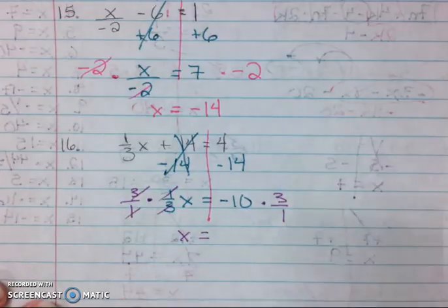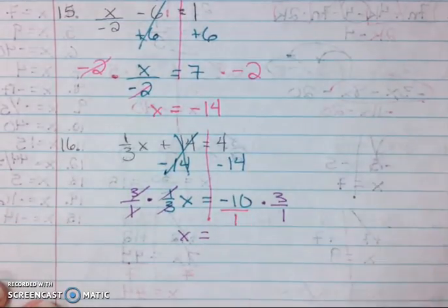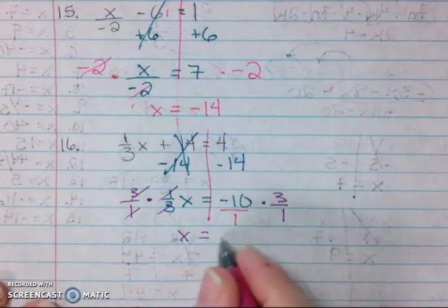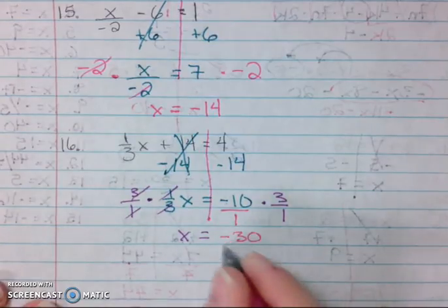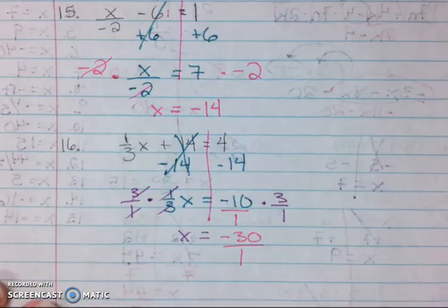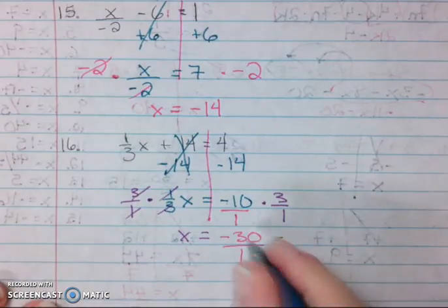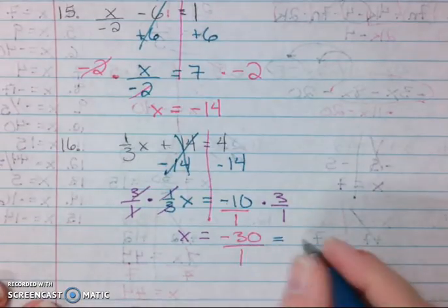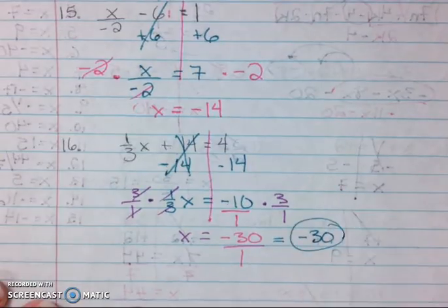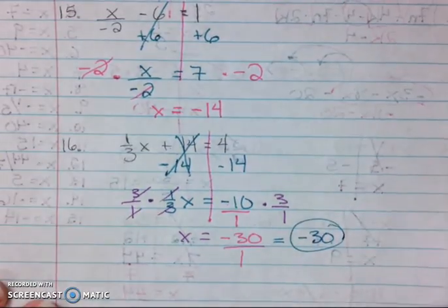Here, let's make the negative 10 into a fraction and put it over 1. And multiply straight across. Negative 10 times 3 is negative 30. 1 times 1 is 1. Don't leave it like that. Reduce and simplify. Negative 30 divided by 1 is just negative 30. So 16, x is negative 30.